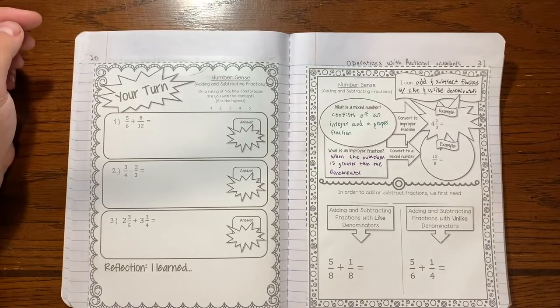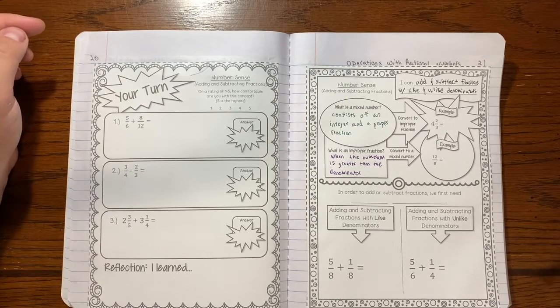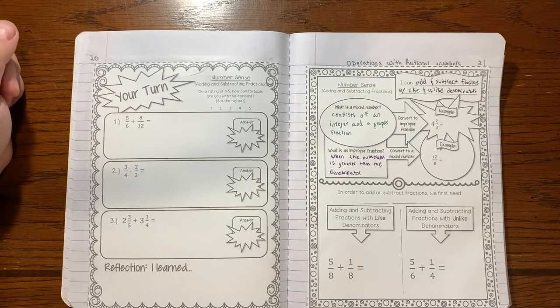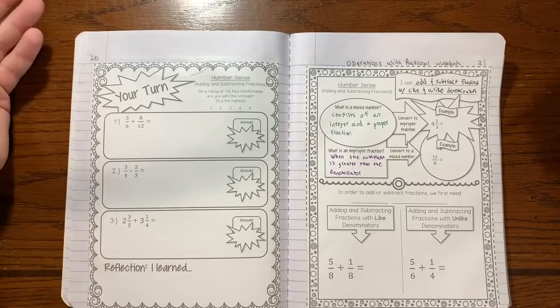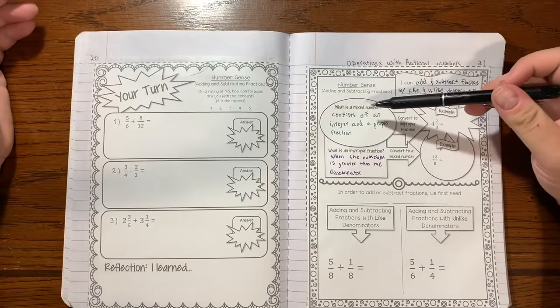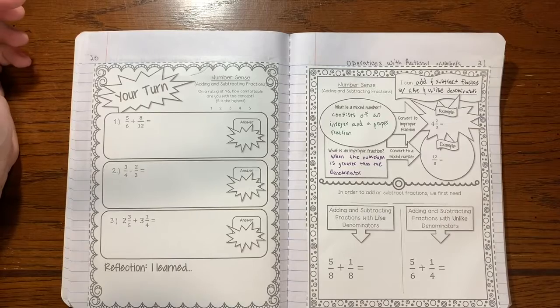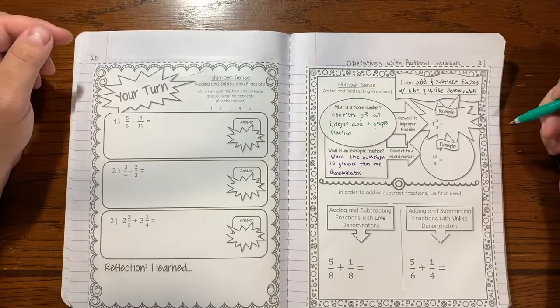That's how we can add them together, okay? And it's usually easier to make them both improper. So let's work with that. Let's go with the first one here. Let's make this mixed number, 4 and 2/3, into an improper fraction.